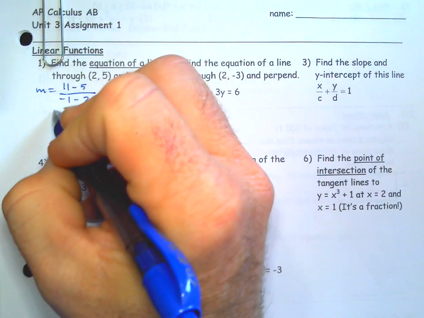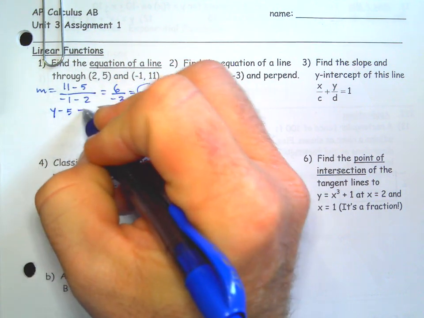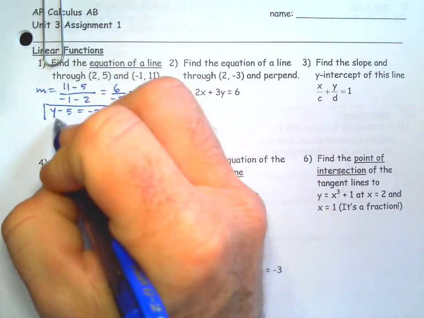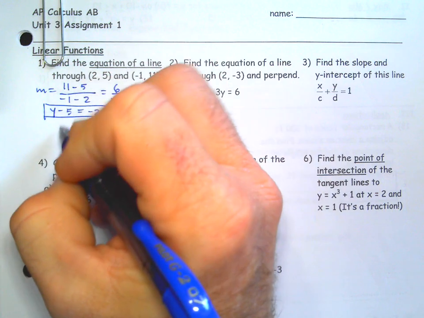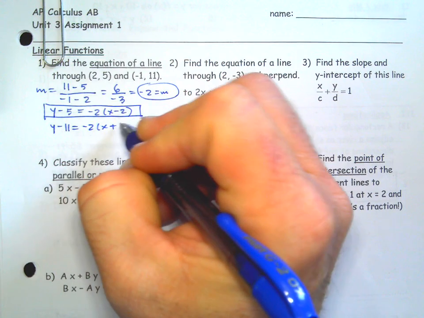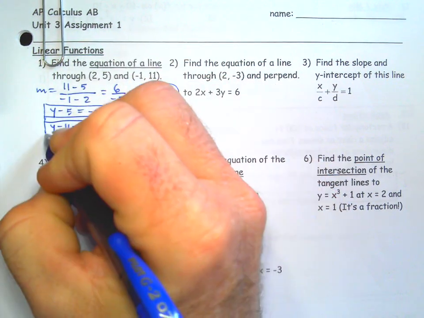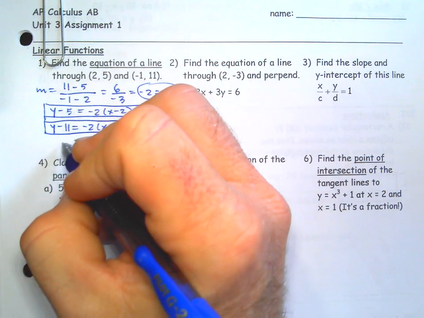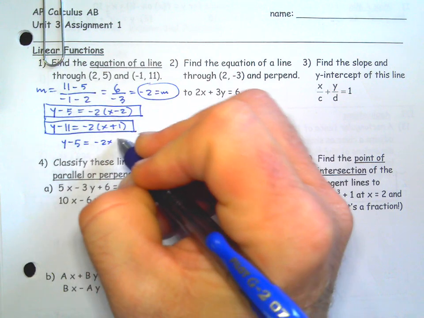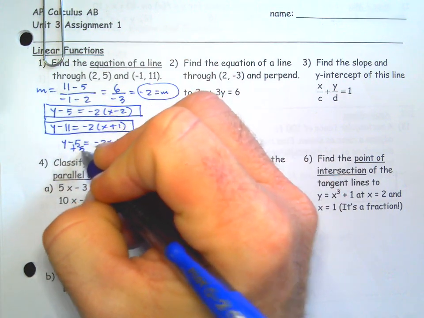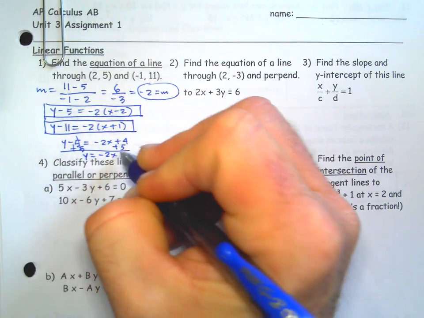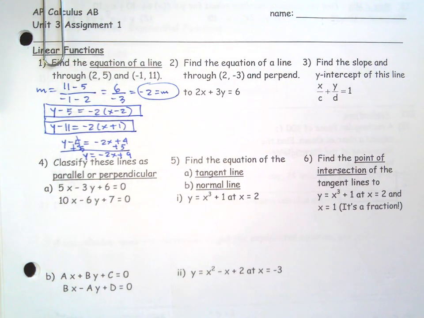Then you can write the equation of the line in point-slope form. You can do y minus 5 equals negative 2 times x minus 2. That's good enough. Done. You could do y minus 11 equals negative 2 times x plus 1. Sure, use the other point. You could change either of these to slope-intercept form and you'll get the same answer either way. They look different in point-slope, but in slope-intercept, they'll come out the same. But that's unnecessary, so I wouldn't be doing it.